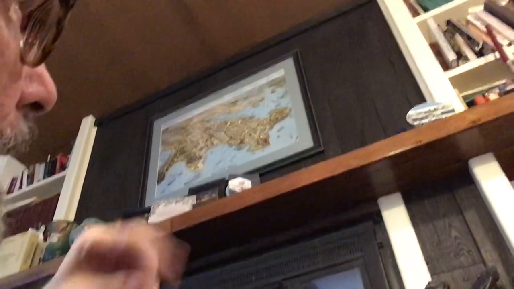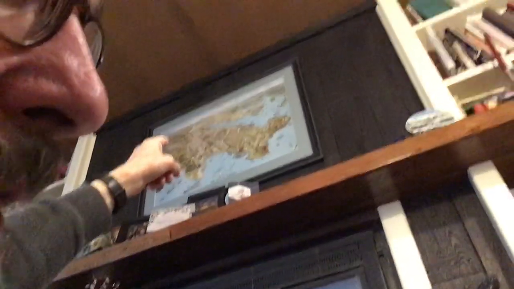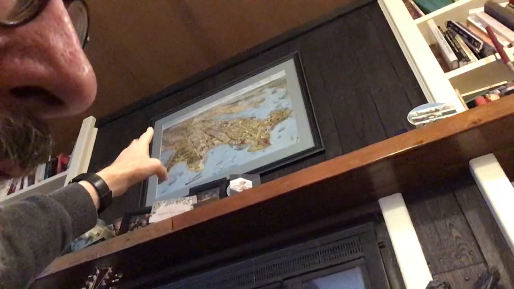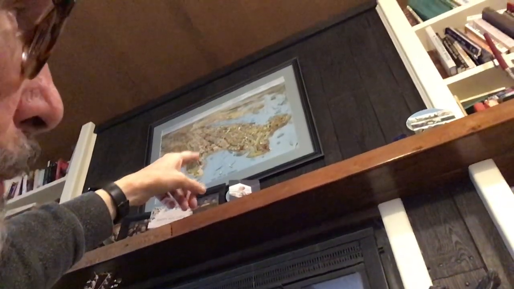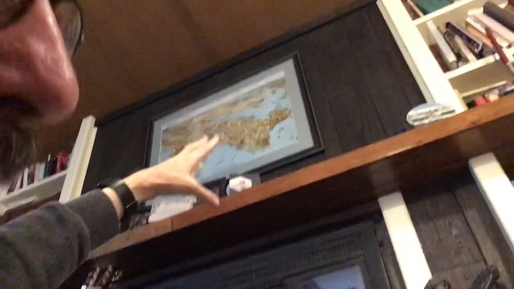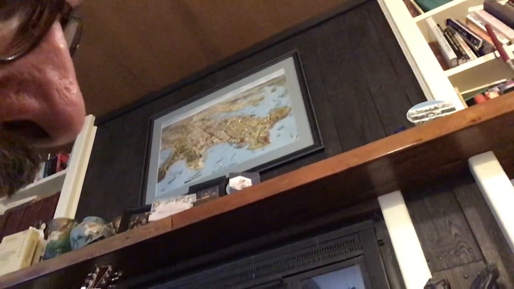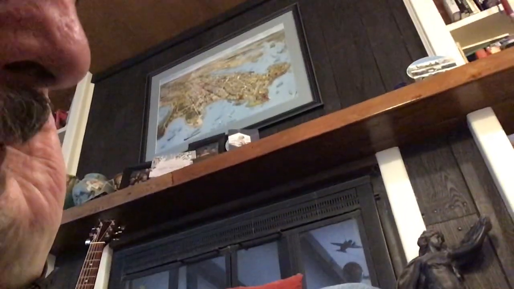See, there's a map up there of Sydney Harbor. This map was done around 1900, and the way it was calculated where everything goes was using trigonometry. So when I say I do trigonometry in here, I'm not joking.